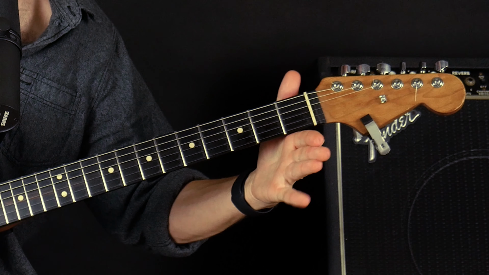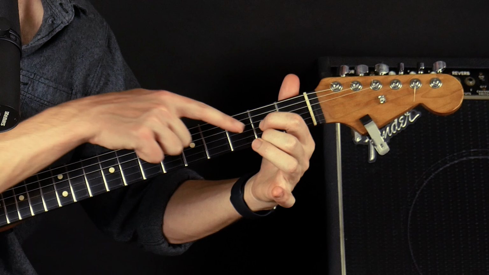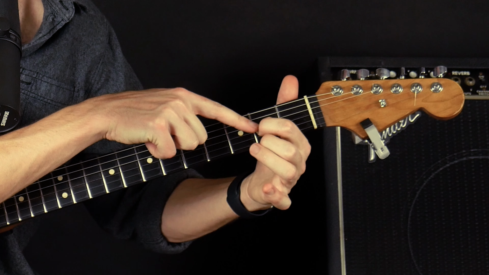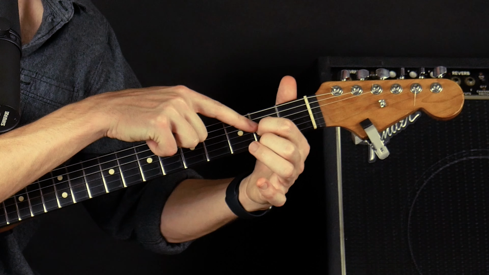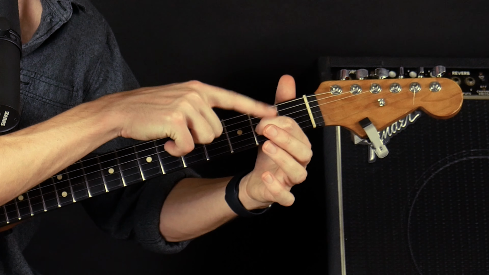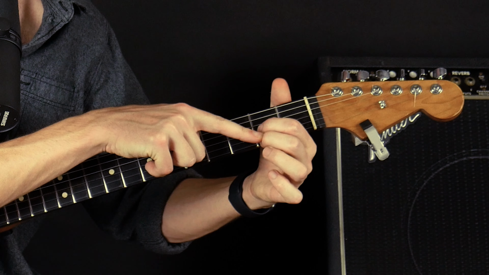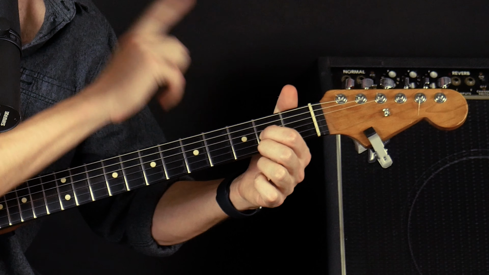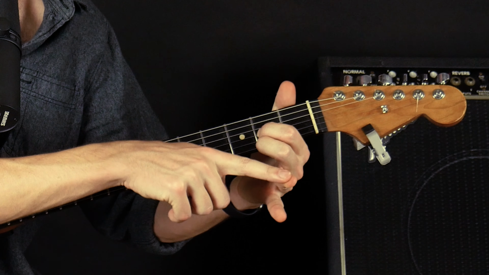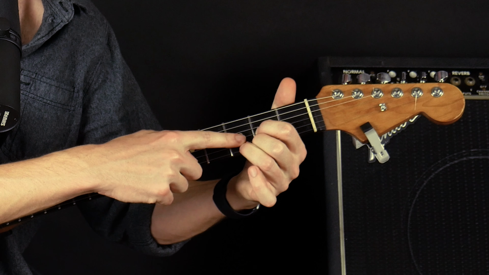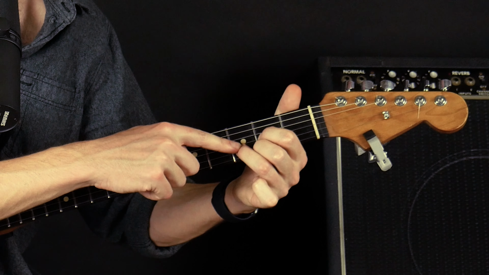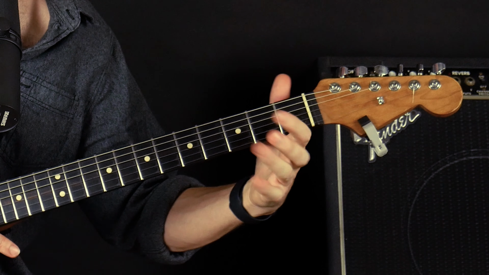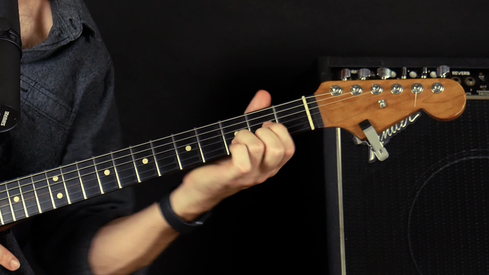So it's important to have your hand on an angle so that these first two fingers, your first finger is going to be on the second fret of the third string, counting toes to nose, and your second finger is going to be on the second fret of the first string, counting toes to nose. Then this third finger is going to come in on the third fret of the second string. So it's important that you have your hand on this angle, or else it's going to be a little weird.